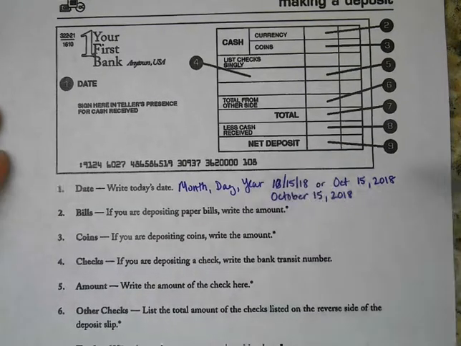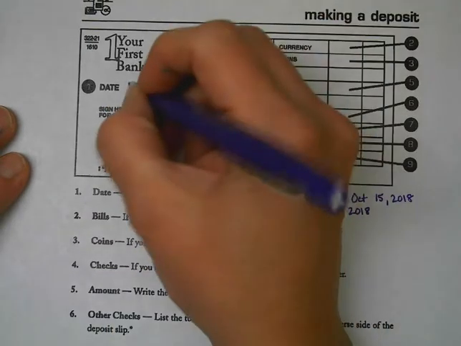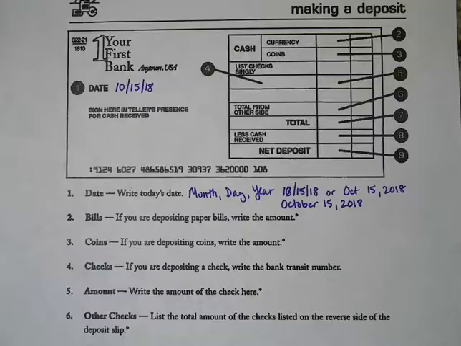Whatever you choose, you're just going to go up to the date area, and I'm going to just use numbers to express my date.